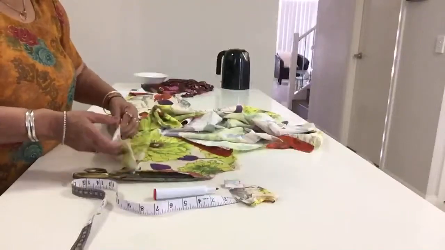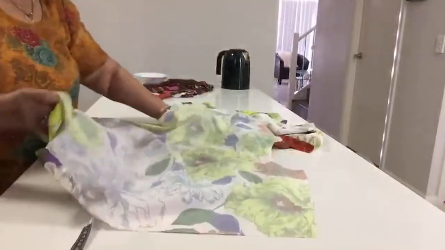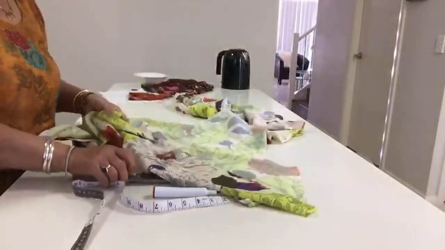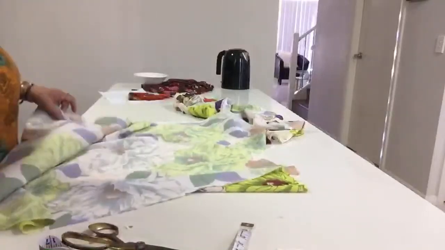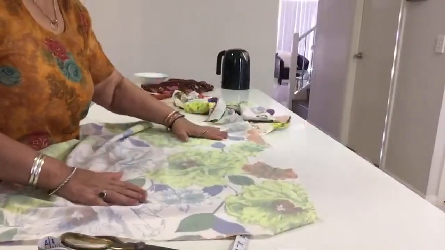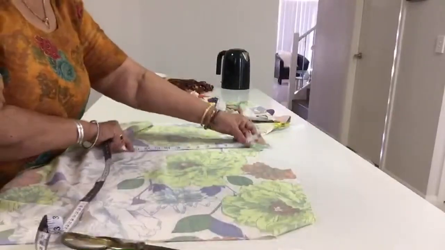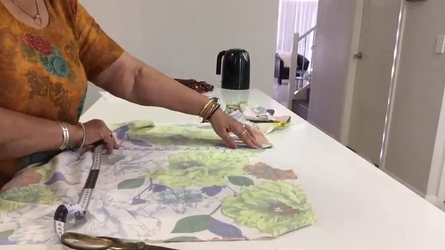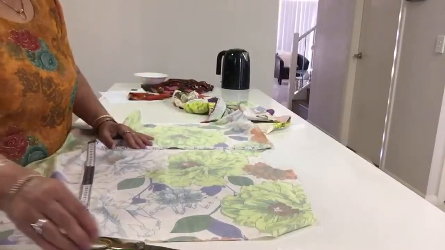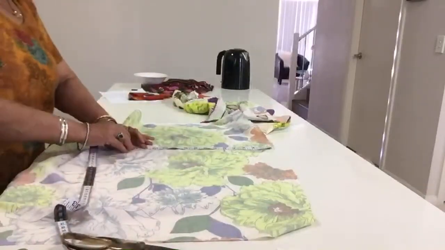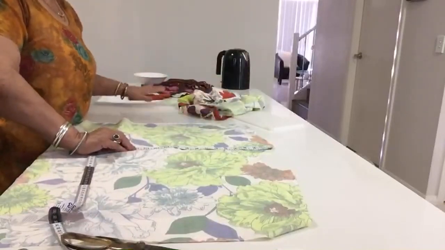and then for our elasticated waistline, I will measure from highest shoulder point and will go down till 16 inches to put elastic. From here, highest shoulder point, I will make 16 inches. I will go down to this end.